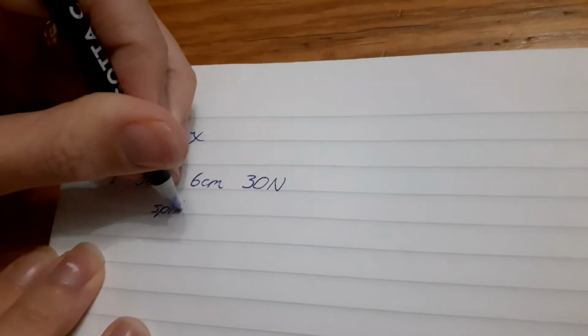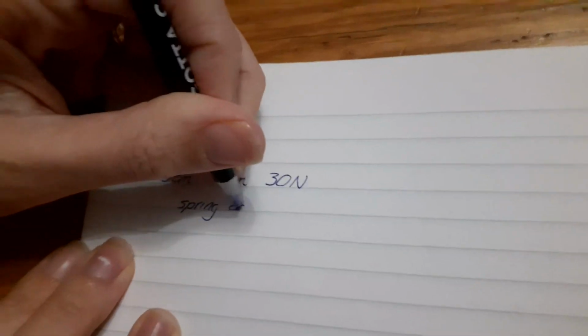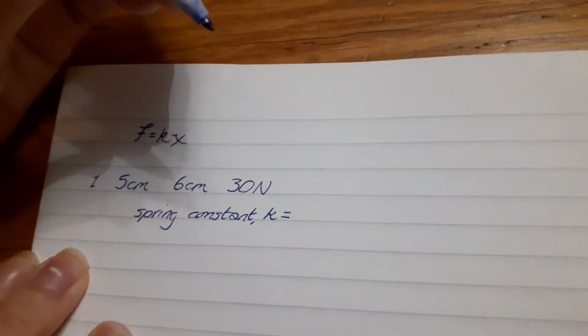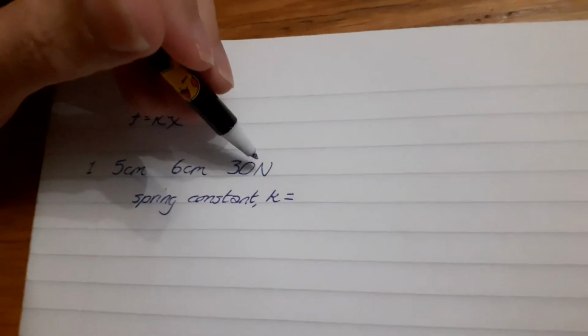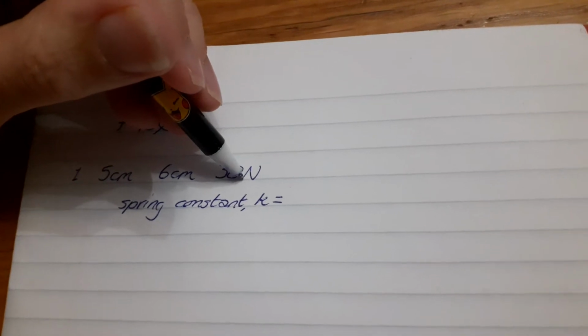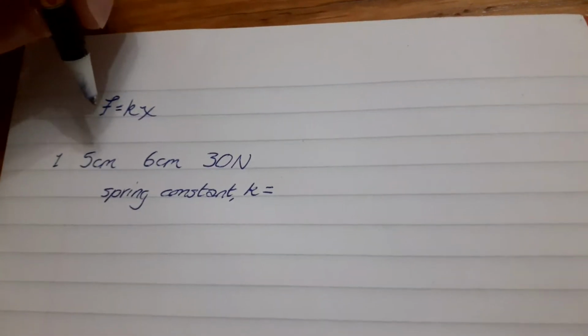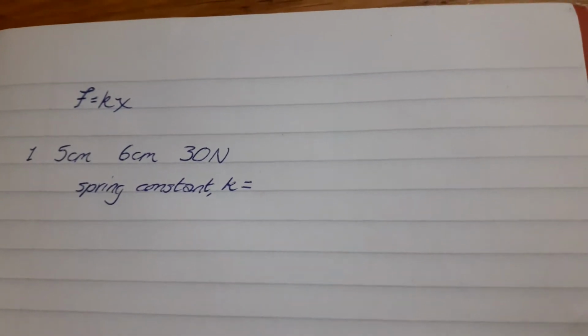So spring constant k, and I'm going to put the units in here as well because I haven't given you the units yet. Obviously we know that we do distance in metres and force in newtons. So our spring constant k, what is it?